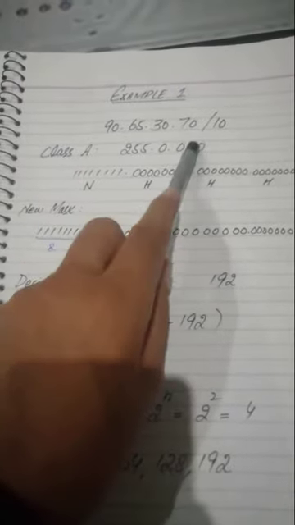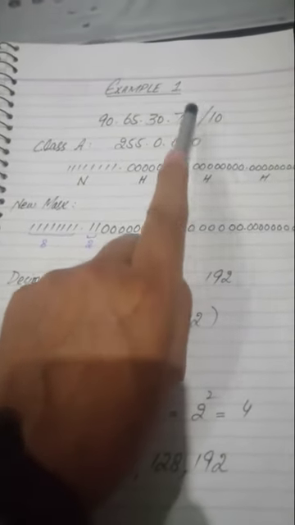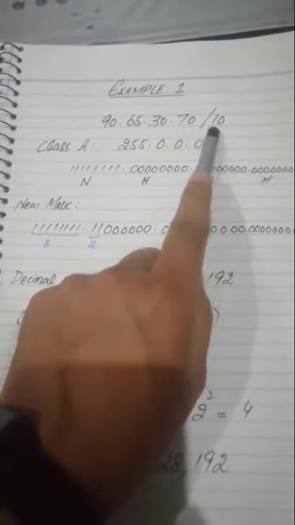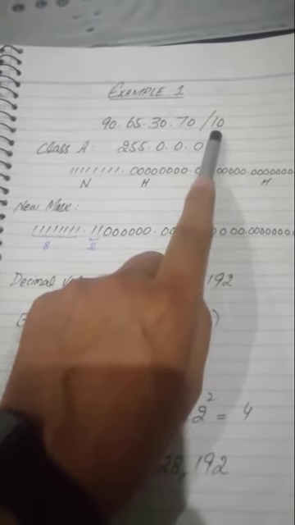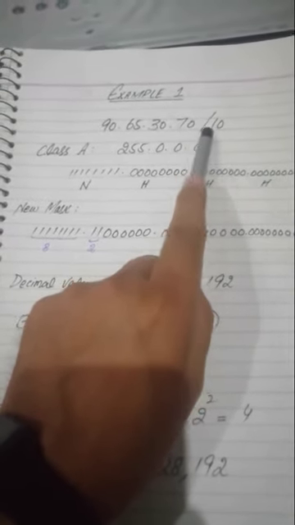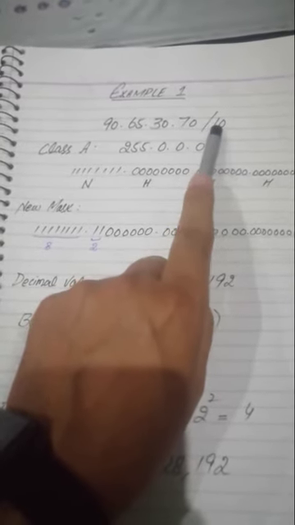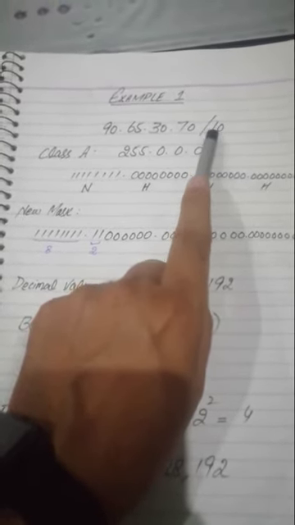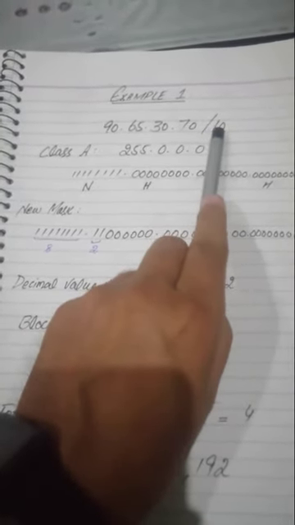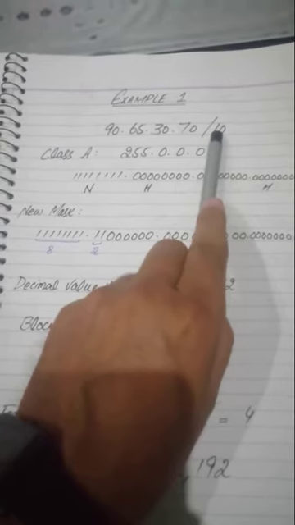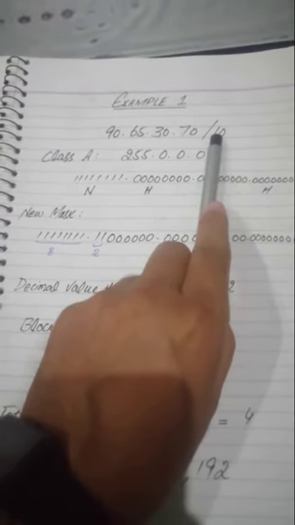You can see that I have used /10 here, which is the CIDR number, meaning classless interdomain routing number is 10. What is 10 in this specific scenario? 10 is the total number of network bits we are going to use in this specific subnetting task.